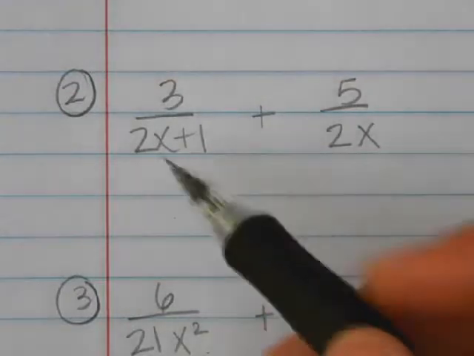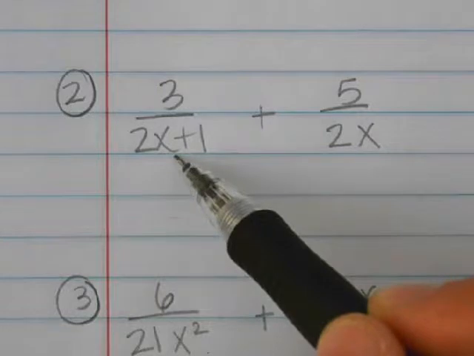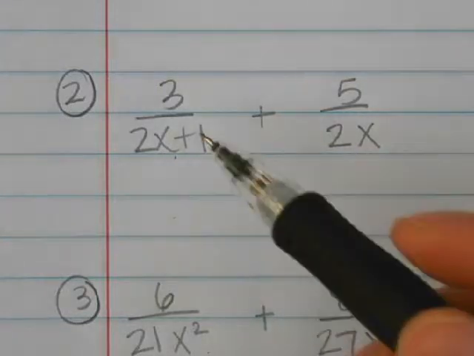So this one has a plus in it. What does that tell us to do? Parentheses. Put parentheses. Is that what you're going to say?